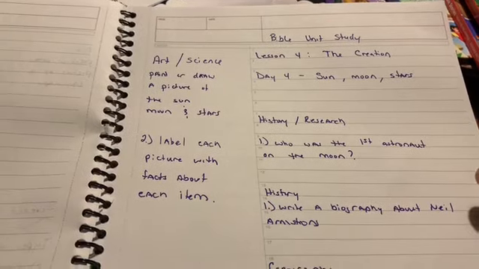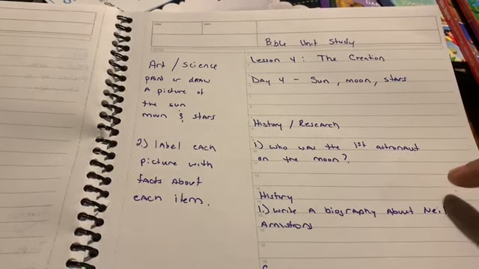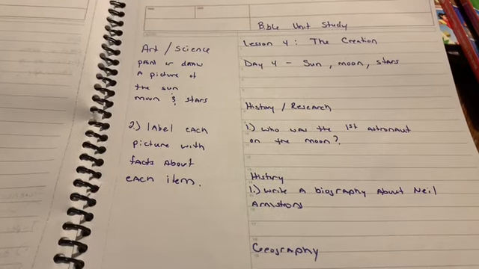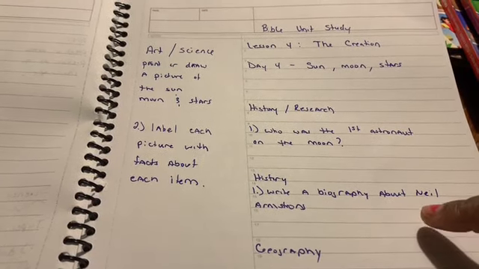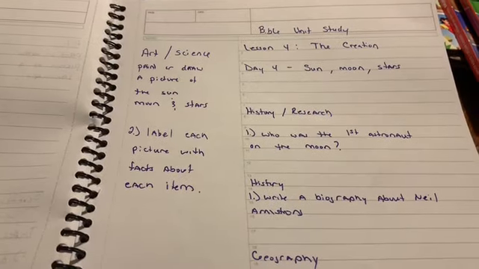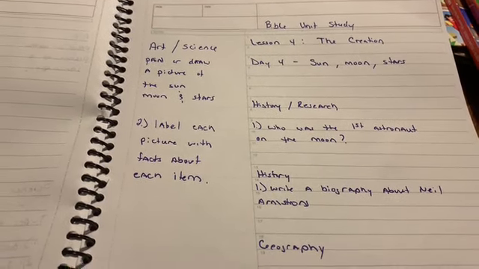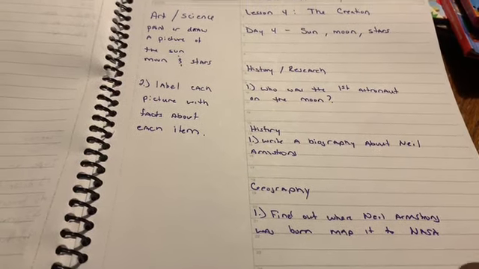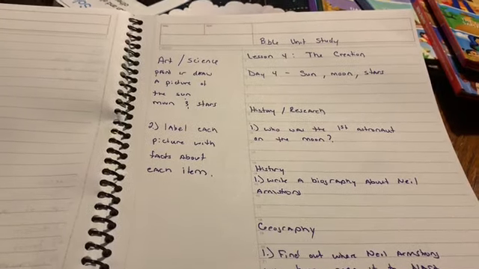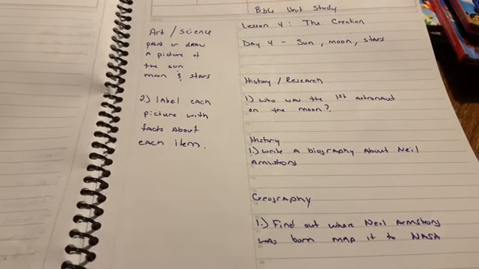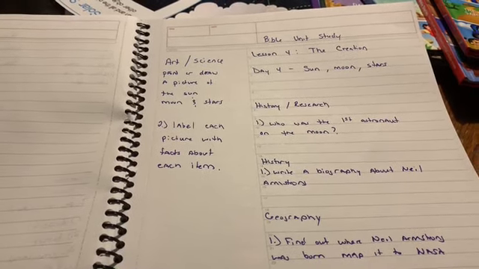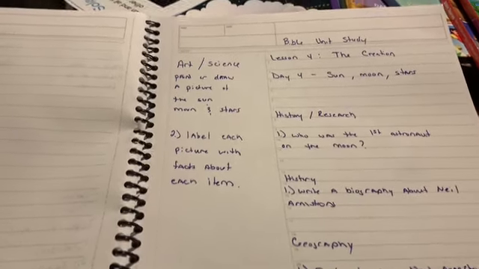For history, I have them doing who was the first astronaut on the moon. They're going to Google it, obviously, and the answer is Neil Armstrong. For writing, they're going to write a biography about Neil Armstrong. And for geography, they're going to find out where Neil Armstrong was born, and then we're going to map it to NASA. Wherever he was born, I don't even know yet. I'm going to find out with the kids. Say it was Texas, then we're going to have the kids go on a map and map it from Texas to Florida.